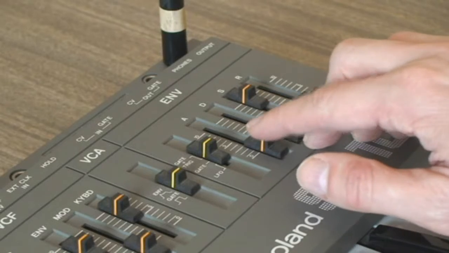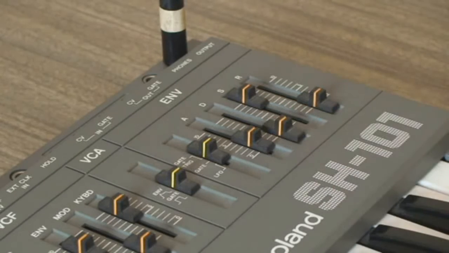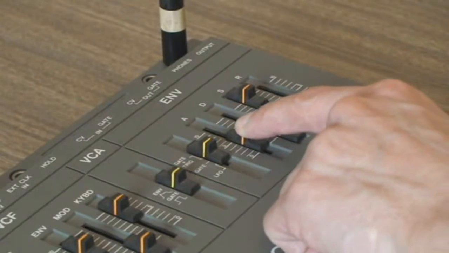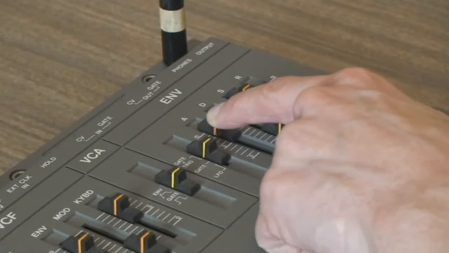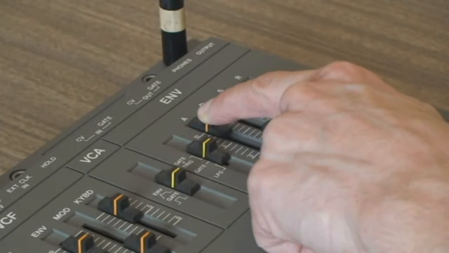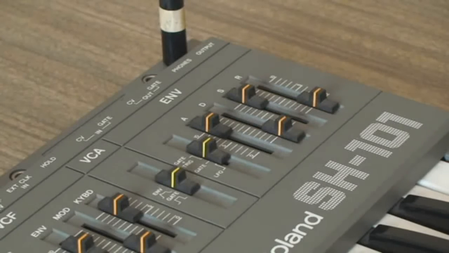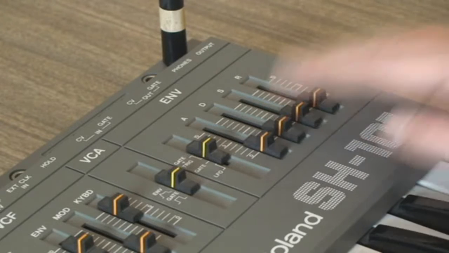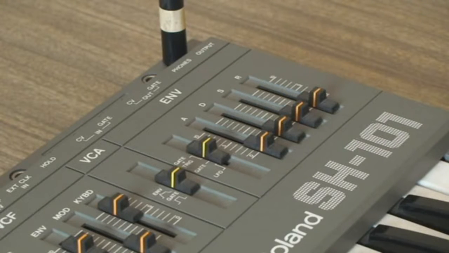I could then add attack to it, and now it takes a little bit of time before the note comes on. So that's off. Now the astute amongst you will notice that for filter sweeps a lengthy attack might be a lot of fun. I'll get onto that later. So now let's turn everything off.